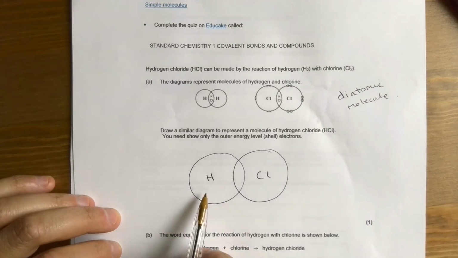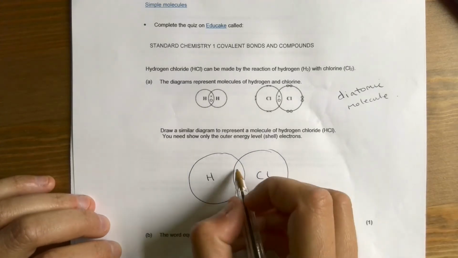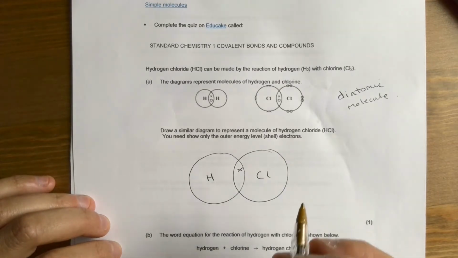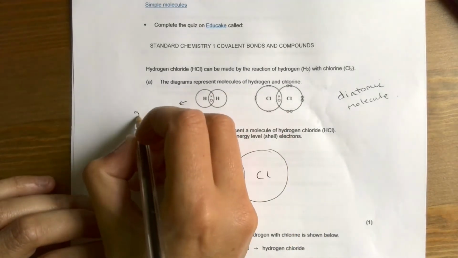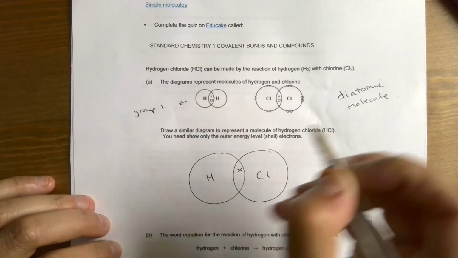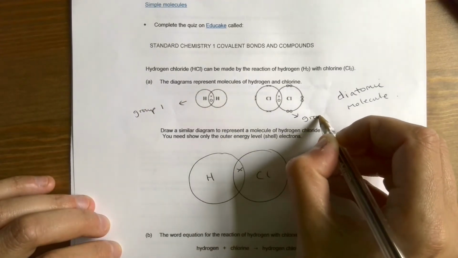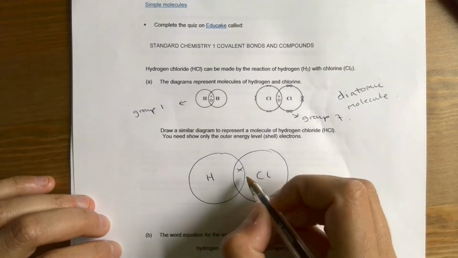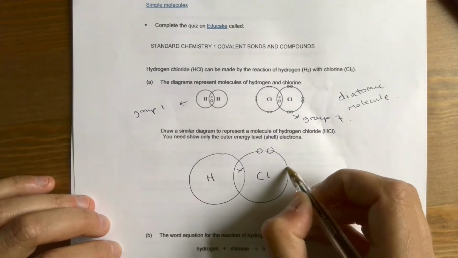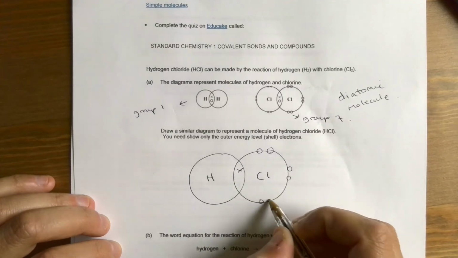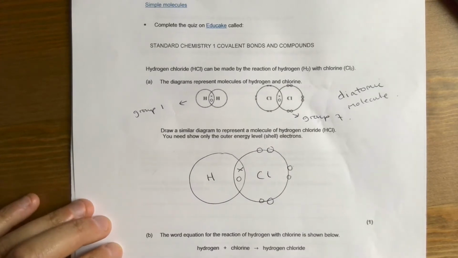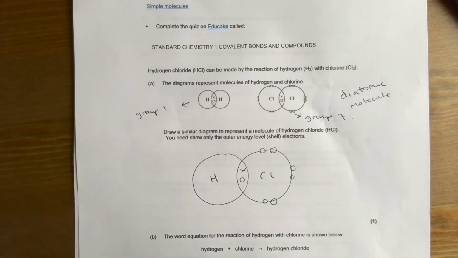Hydrogen only has 1 electron in the outer shell, so we're going to put that in the overlap where it's going to share with chlorine. Chlorine is in group 7, so I know that it's got 7 electrons on the outer shell. And this is the link between group number and number of electrons on the outer shell. So we'll do chlorine's electrons as circles just so we can see the difference between the 2 atoms. So there's 2, 4, 6, so I'm going to put the 7th one in the overlap. So that is it for hydrogen chloride.